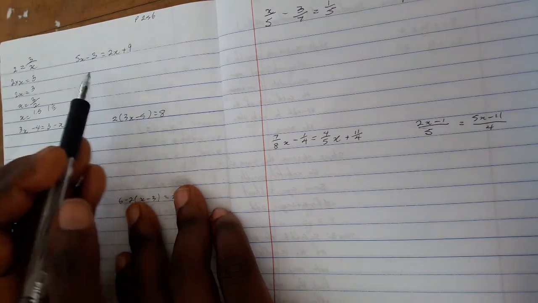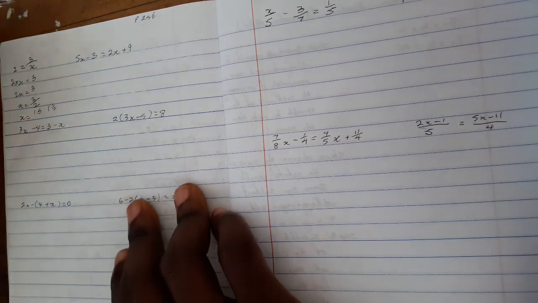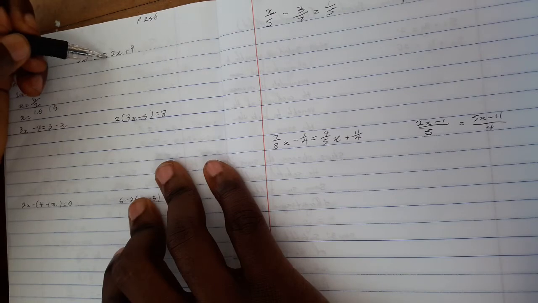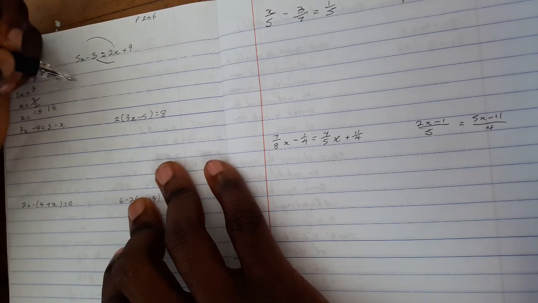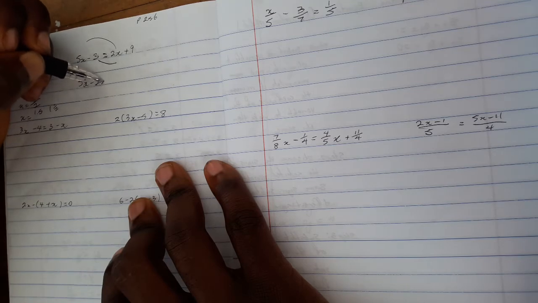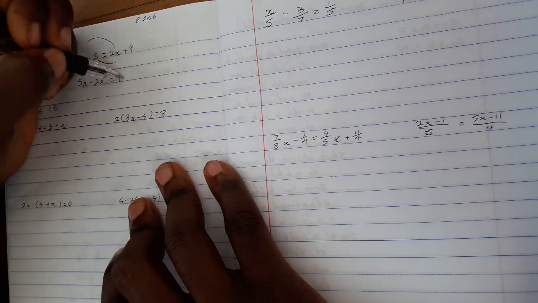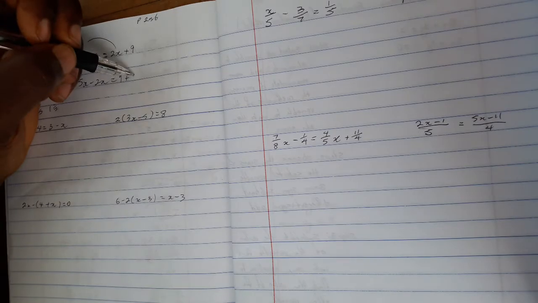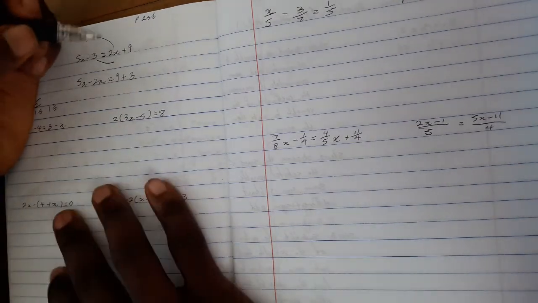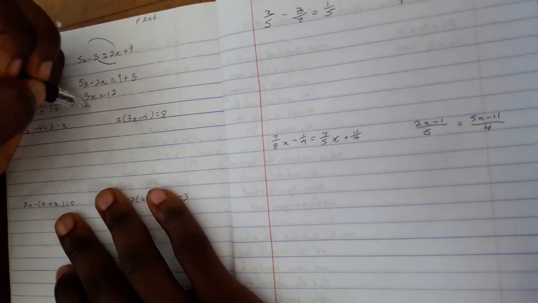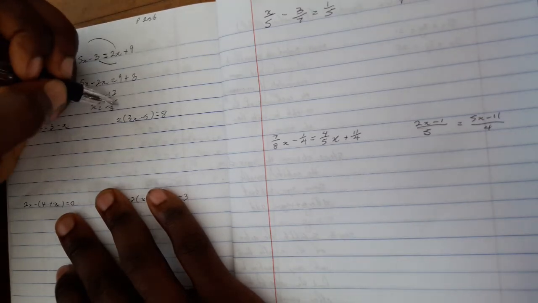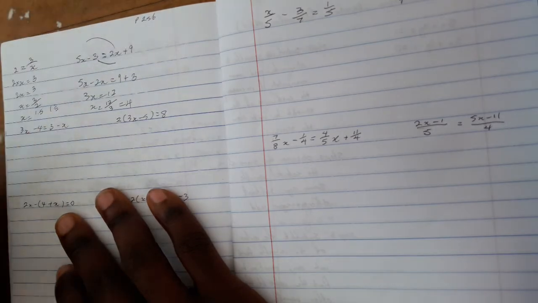So what about when you have variables on both sides of the equal sign? Well, you group them. Bring over that, take over that. 5x minus 2x is equal to 9 plus 3. Sign change when it goes over. 3x is equal to 12. X is equal to 12 divided by 3, which is equal to 4. You do this one.